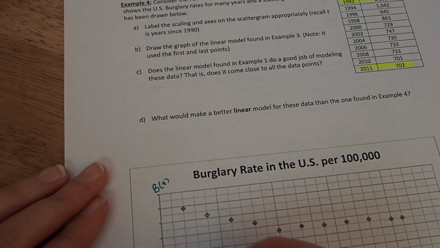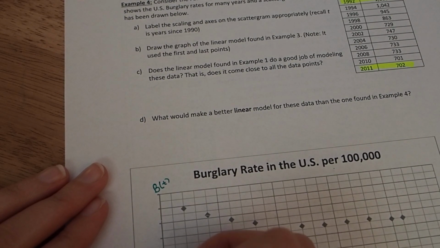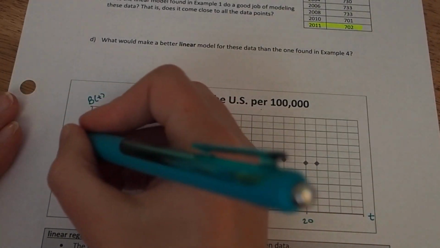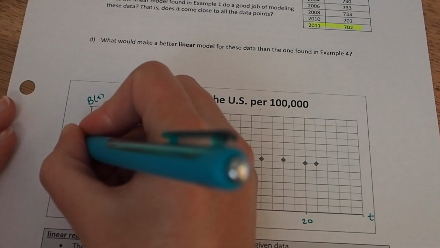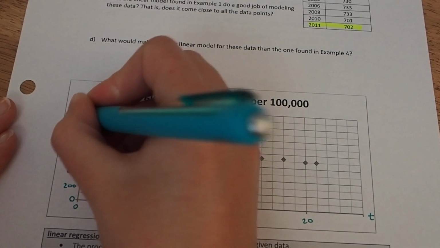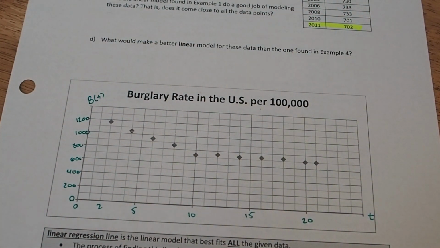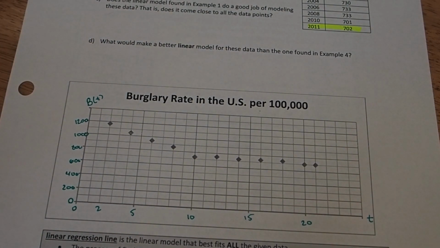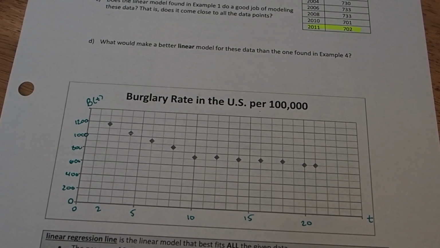So I'm just going to label the ones that stick out with the even numbers. So 200, 400, 600, 800, 1000, and 1200. Okay, it just was asking me in part A to figure out the scaling on this model. Okay, and make sure that it was an even scaling, of course, otherwise it wouldn't be appropriate.